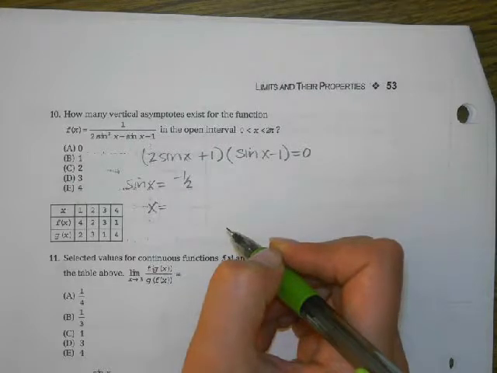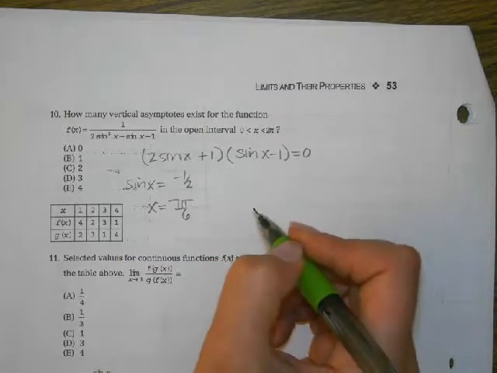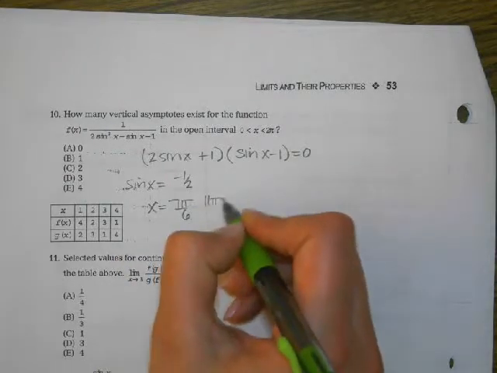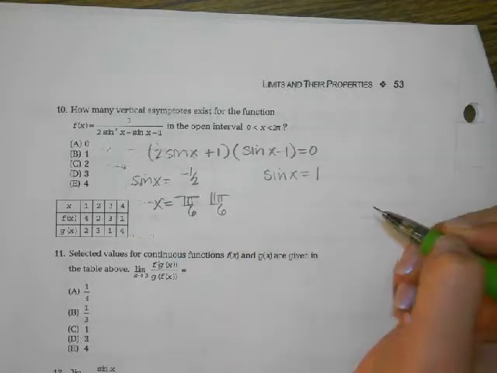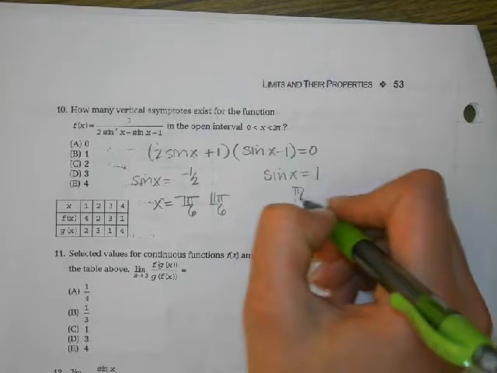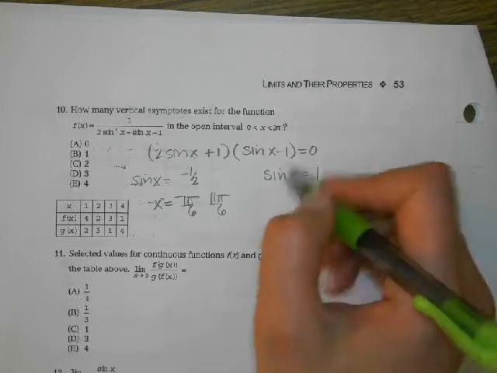On the unit circle, 7π/6 and 11π/6. Over here we have sine x equals 1, and that's π/2. So how many vertical asymptotes are there? 3. Did you see how they got tricky in there?